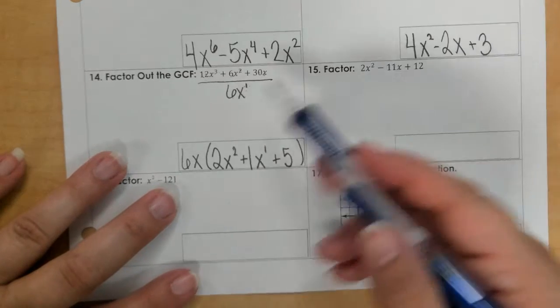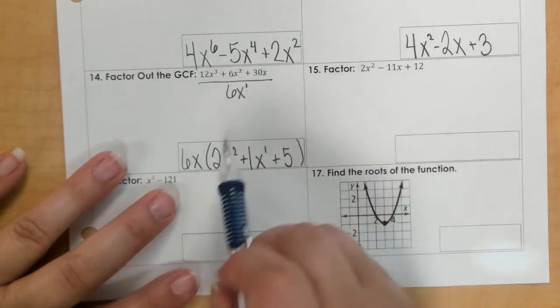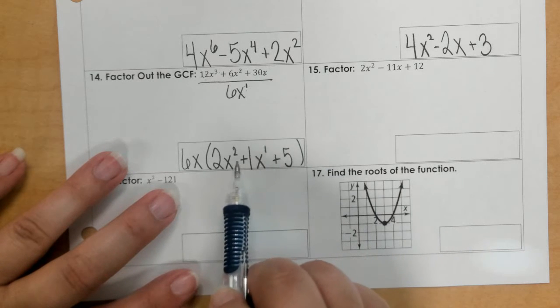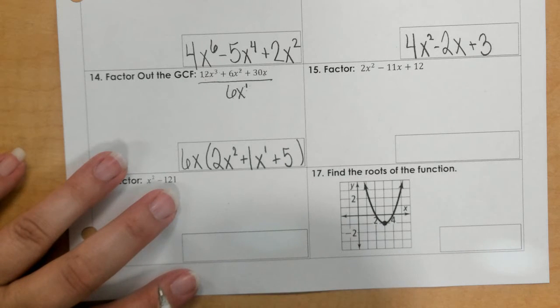Now, this is part of the multiple choice test. So this part right here, these ones would not be listed on the multiple choice part.